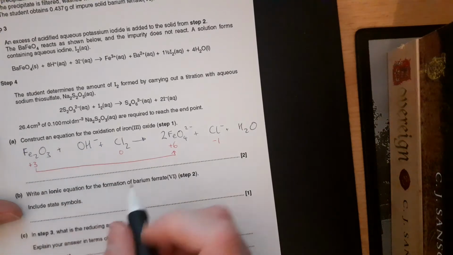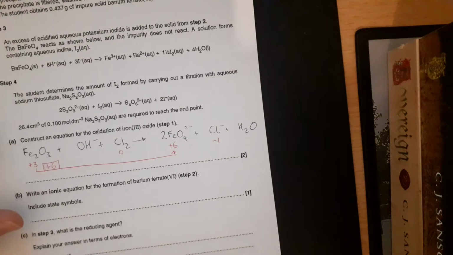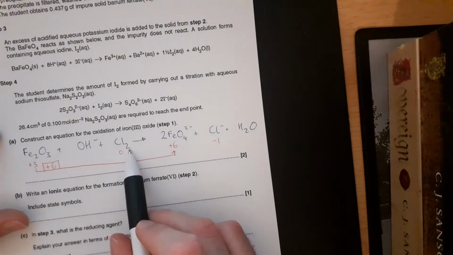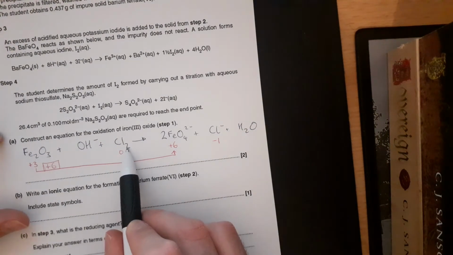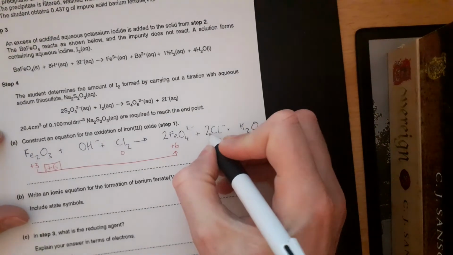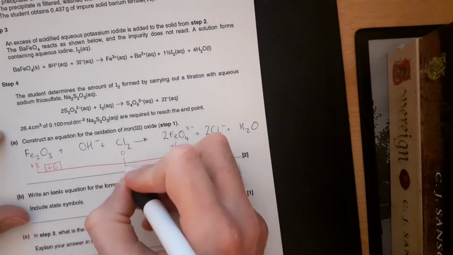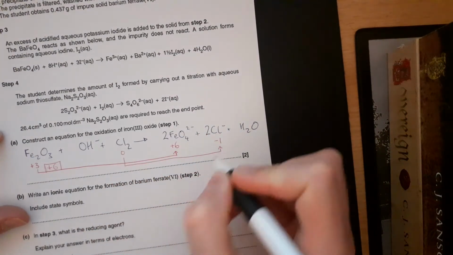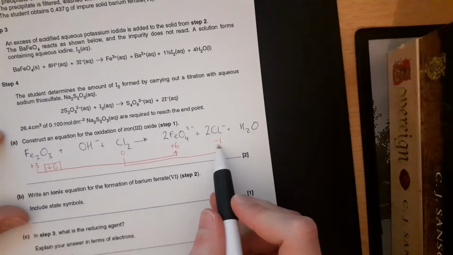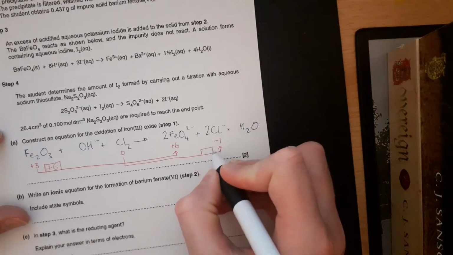Because we've got 2 ions. So the overall amount of oxidation is +6. If we then look at the chlorines, we need to balance the chlorines. We've got Cl2 and I've only got 1 chlorine here. So I need to have a 2 there. And then if we look at the overall change in terms of reduction, we've gone from 0 to -1, but we've done it twice. So the overall change there is -2.